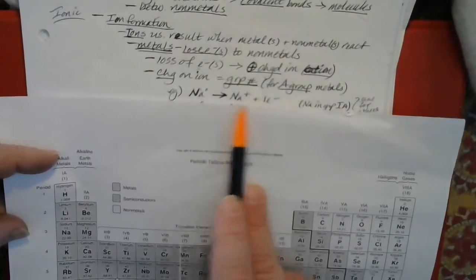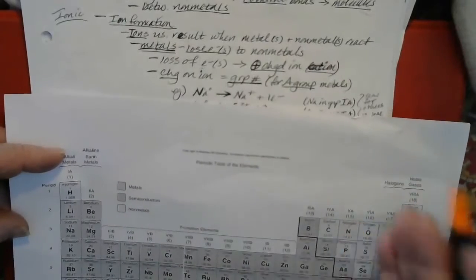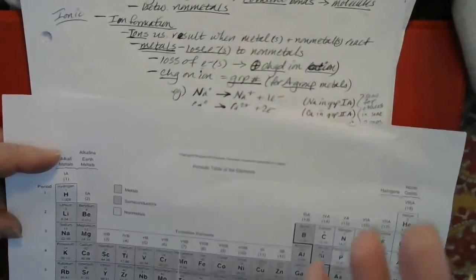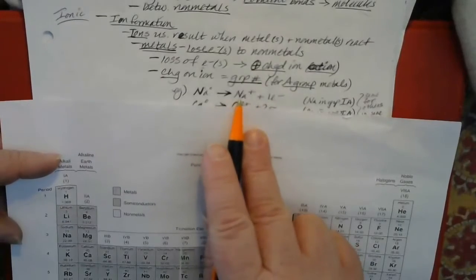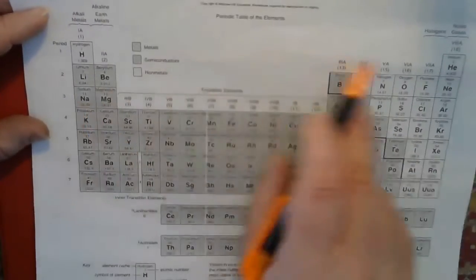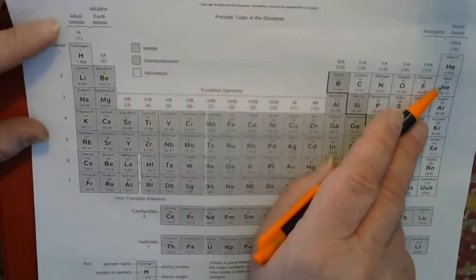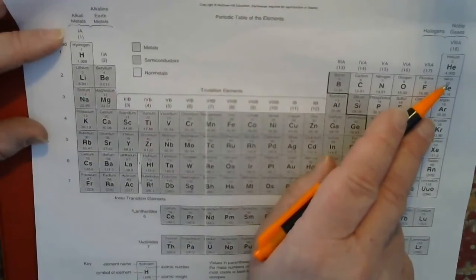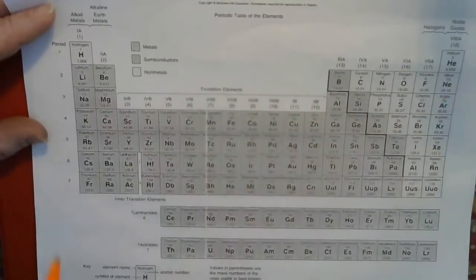So it still has 11 protons because the protons in the nucleus haven't changed. But if it's lost 1 electron, the Na+ ion now has only 10 electrons, which means the Na+ ion has the same number of electrons as neon. 11 protons, but 10 electrons.